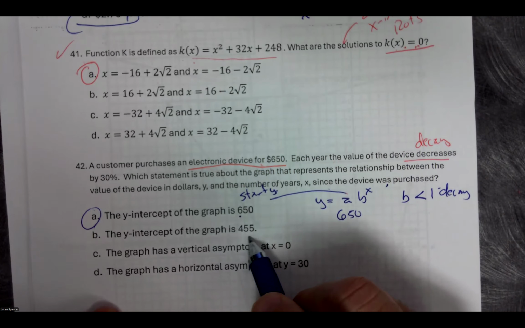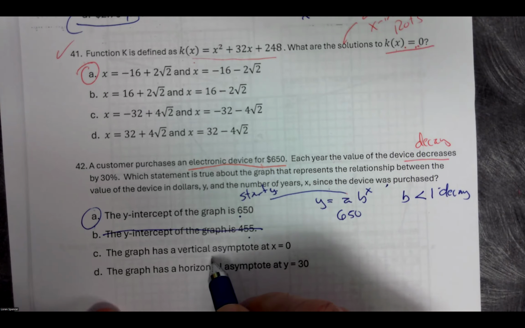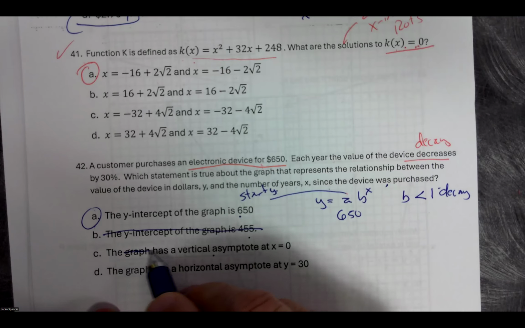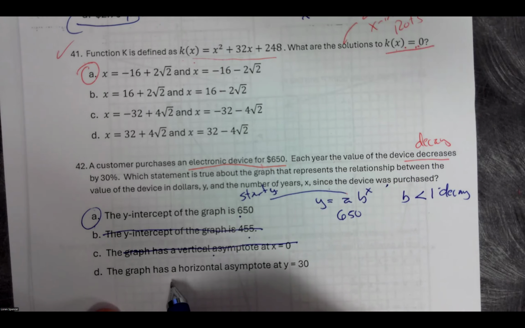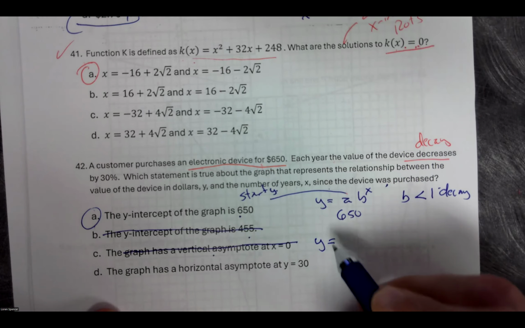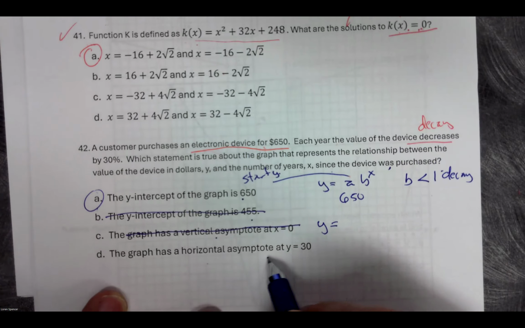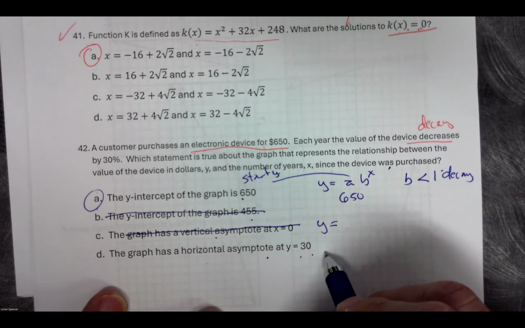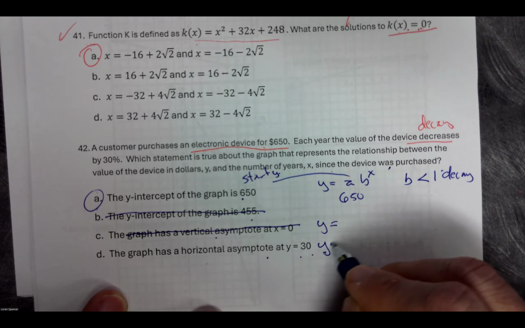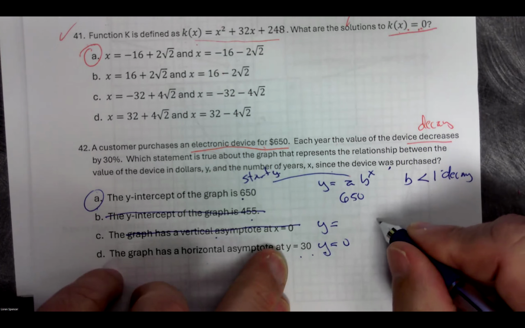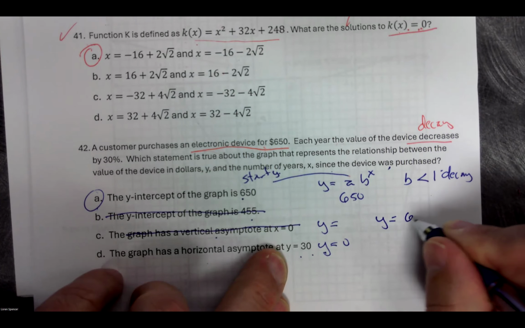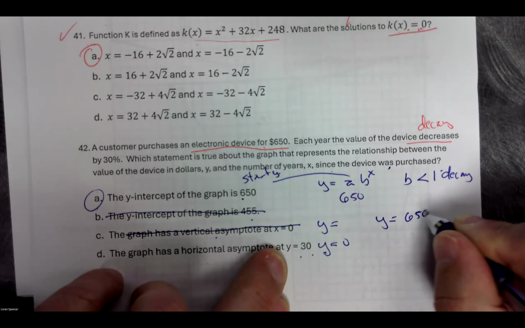The y-intercept is 455, nothing to do with it. The graph has a vertical asymptote. No, everything we deal with is horizontal, and it'll always be y equals something. The graph has a horizontal asymptote at y equals 30. If we had put this in, it would be at y equals 0, because our actual equation would have been y equals 650.